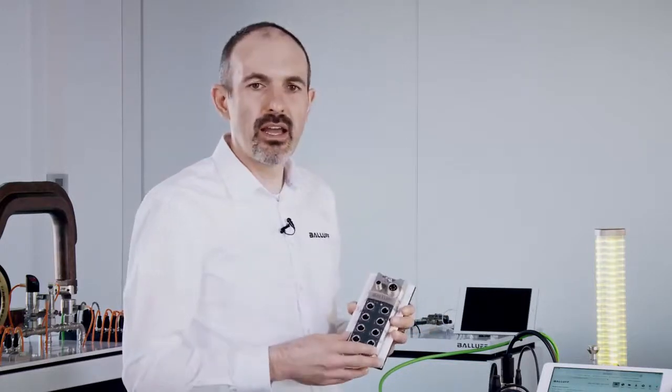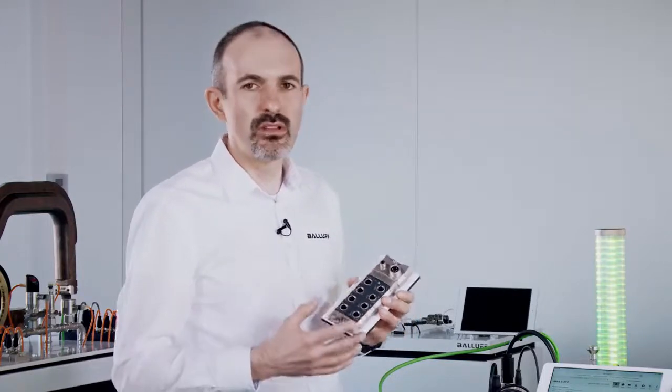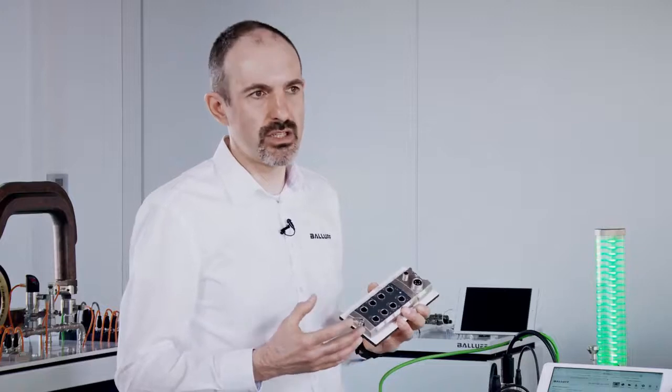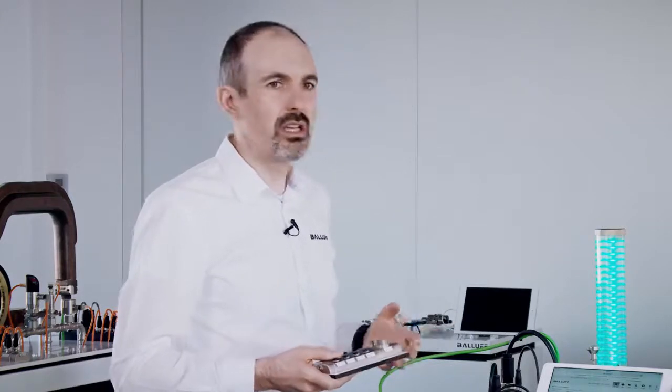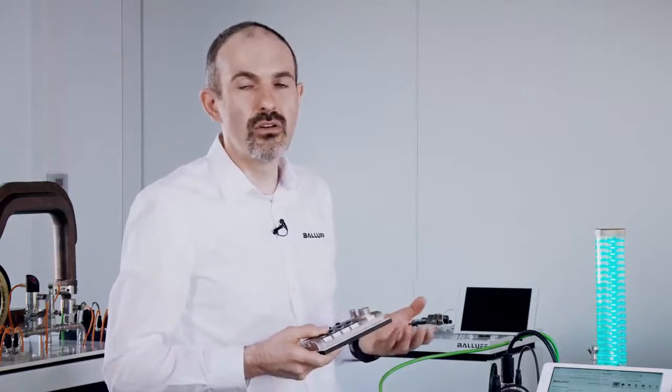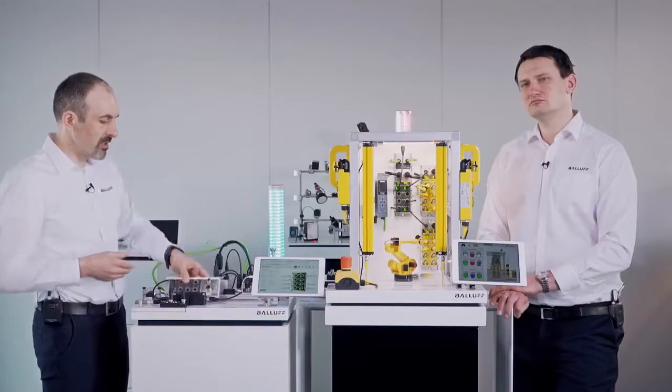It really simplifies maintenance and makes it shorter and much simpler. So the availability of your machine is much higher. This is why it's not only easy because of connection, it's also easy for maintenance people, helping them keep the machine running much longer and much better.